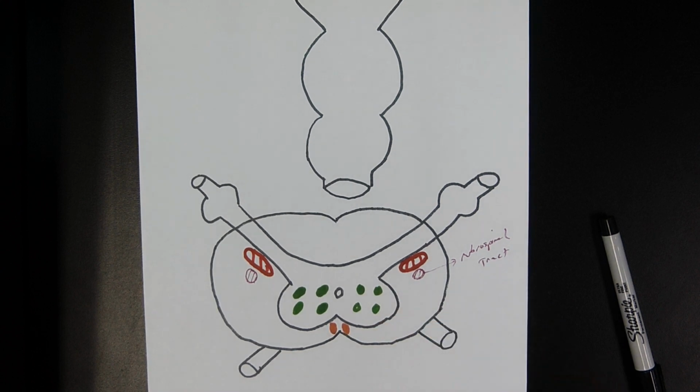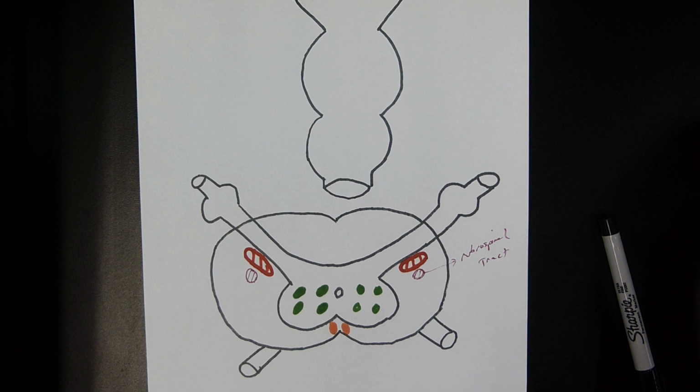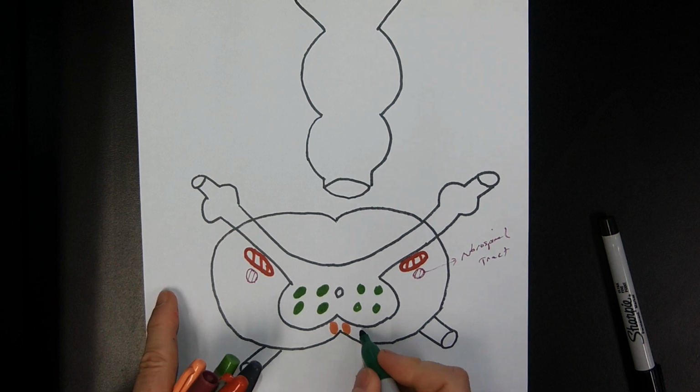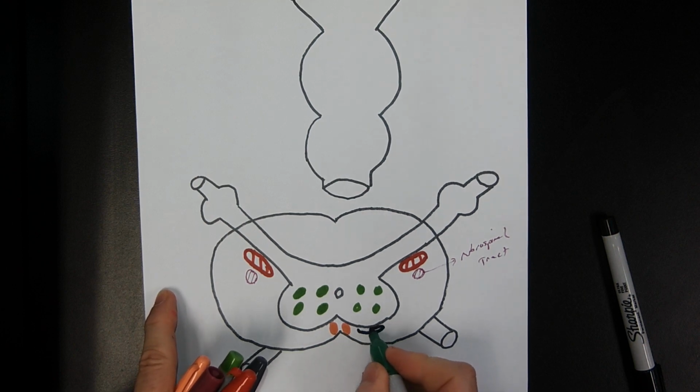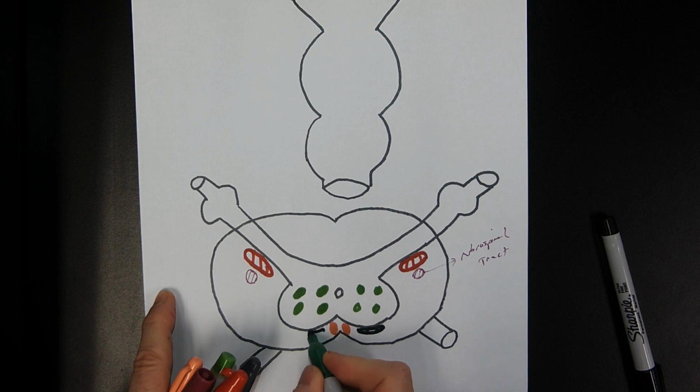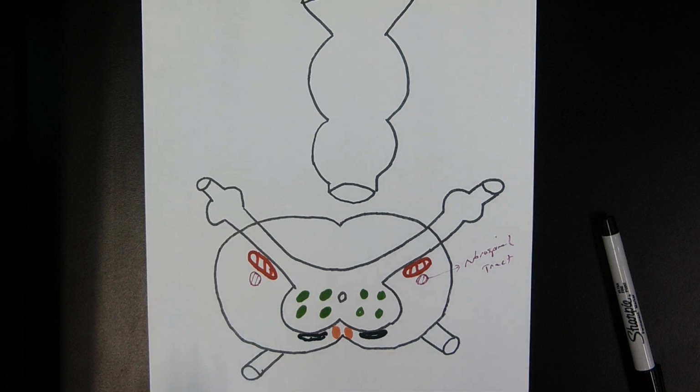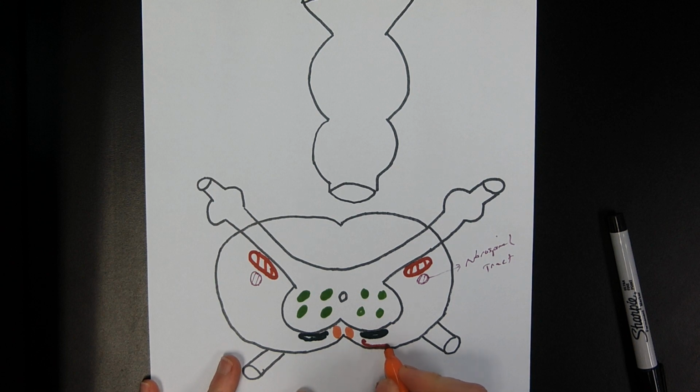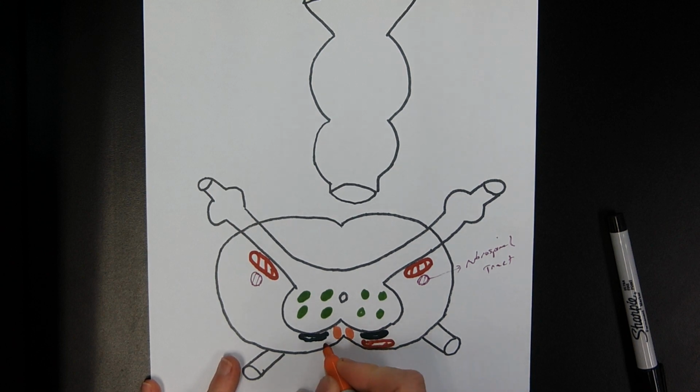There's two other descending motor tracts that are present in the anterior column. I don't remember what colors I used way back when. Let's see. Okay, up top, there's going to be something here in the anterior column. Does anybody remember which one that is? Yeah, that's reticulospinal. And below it is going to be your vestibulospinal. Reticulospinal is on top because it begins with an R. What color is it?